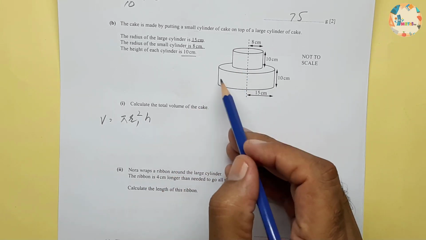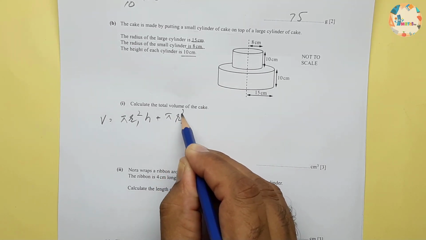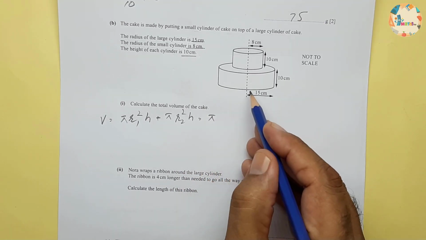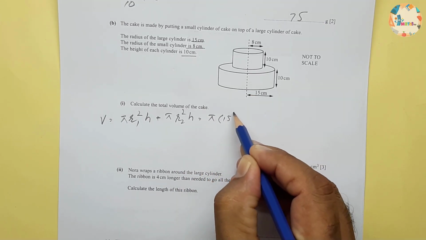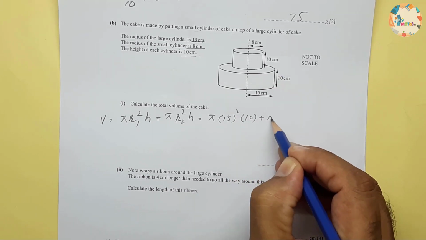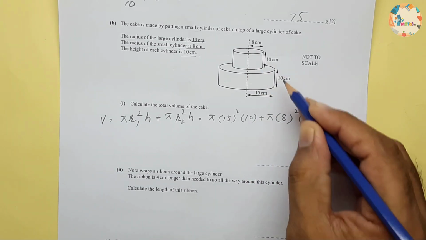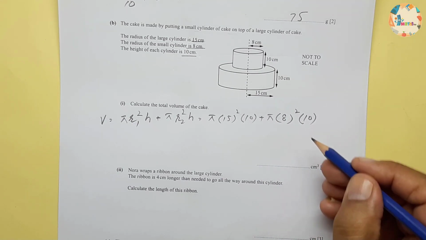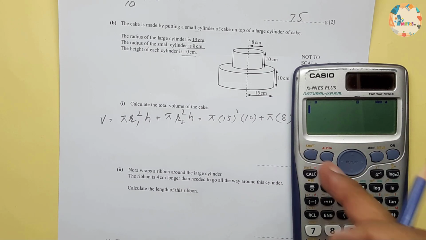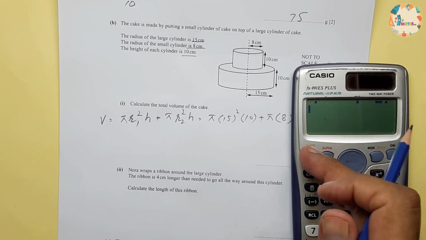This is the lower cake, and for the upper one it will be pi r2 squared into h, and we can replace the values. Pi r1, which is 15, so 15 squared multiplied by 10, which is the height, plus pi r, which in this case is 8, so 8 squared multiplied by the same height 10.